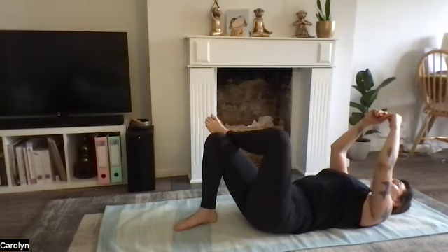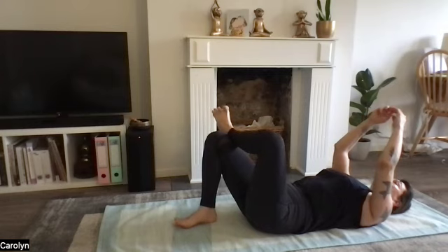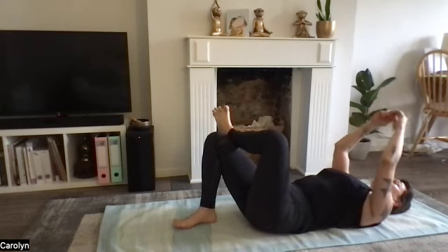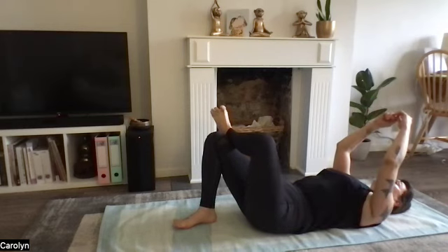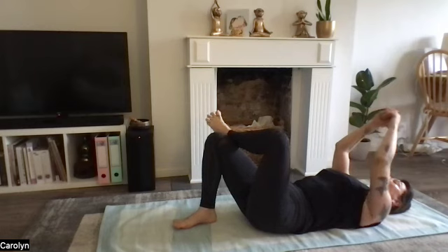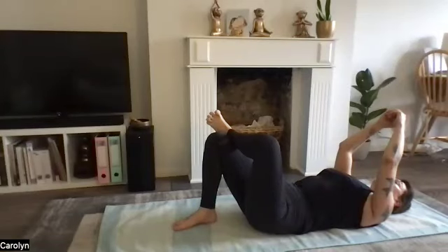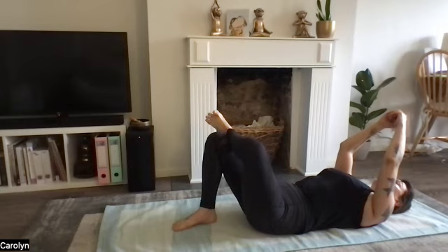Just letting the ankle float to the other side of the knee, and just finding that softening in the ball and socket joint. Let the knee go away towards the bottom end of your mat. And we just leave the left foot on the floor for a moment.